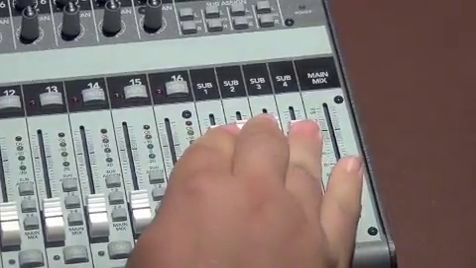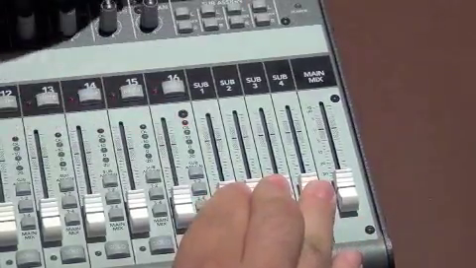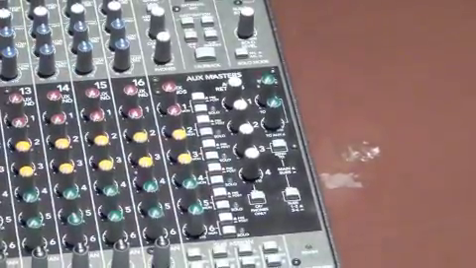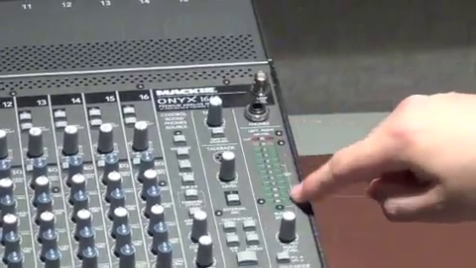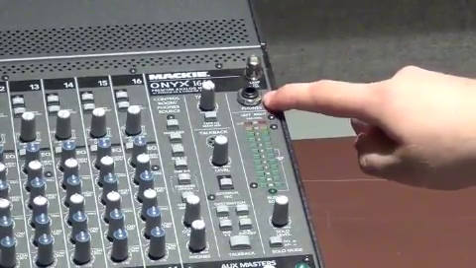This is great for doing multi-channel work or doing a submix. Above that, we also have the returns for the auxiliary channels. Moving up again, we see our master level meters here, right underneath the headphone jack.